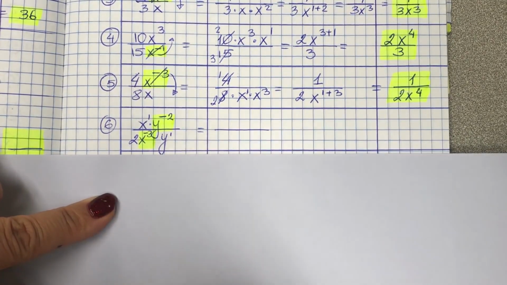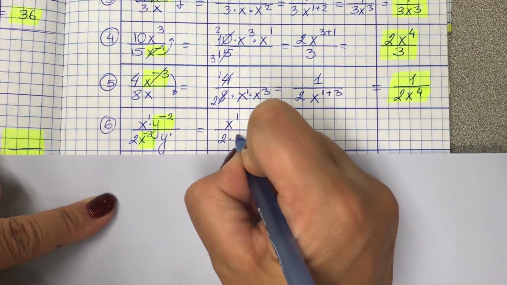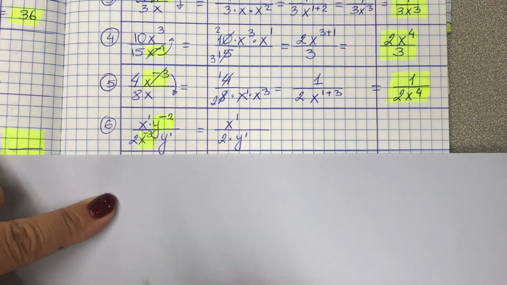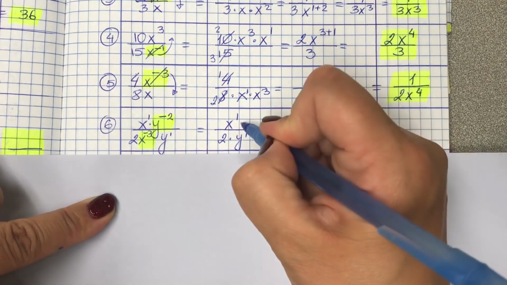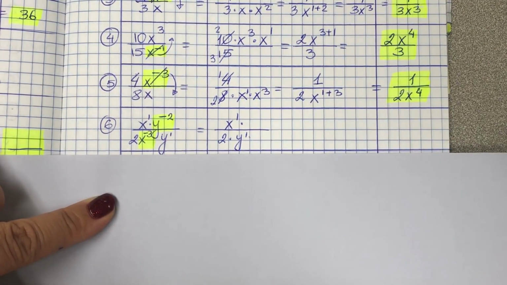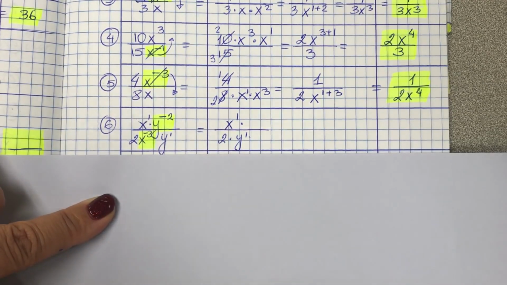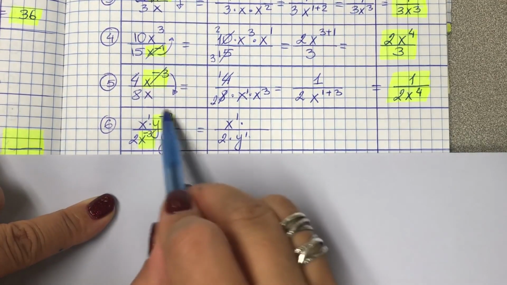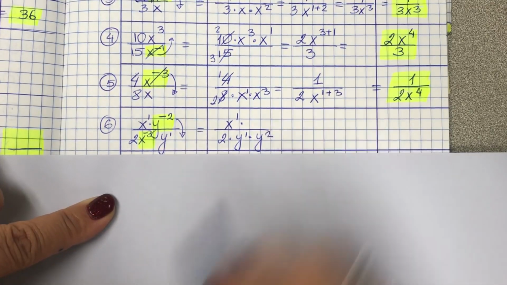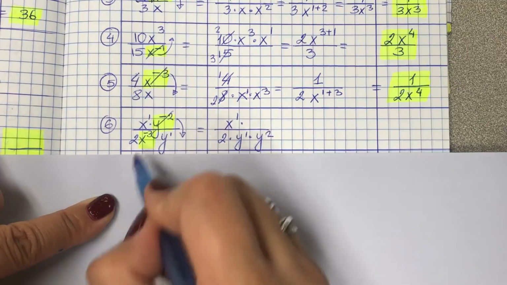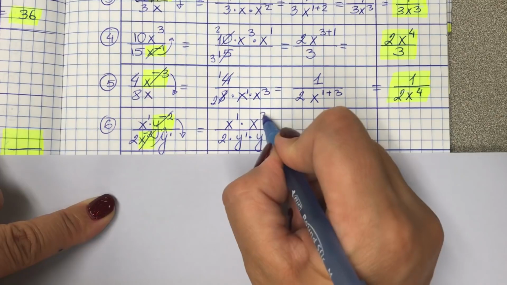So what I do first is I leave the x to the first, the 2, and the y to the first in the places they belong. So x on the numerator and 2y on the denominator. Those were not affected by negative exponents, so they stay where they belong. Numerator on the numerator, denominator on the denominator. Then this y had a negative exponent, so I'm going to move it down to the denominator and change its power to positive. This x had a negative exponent, so I'm going to move it up and change its power to positive.